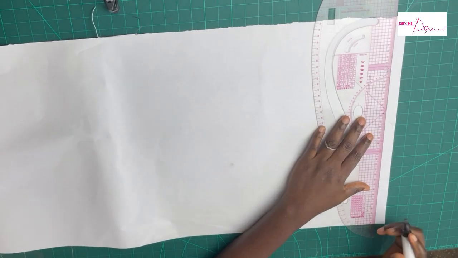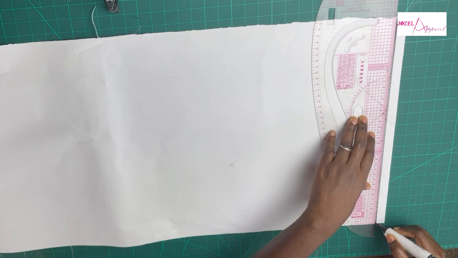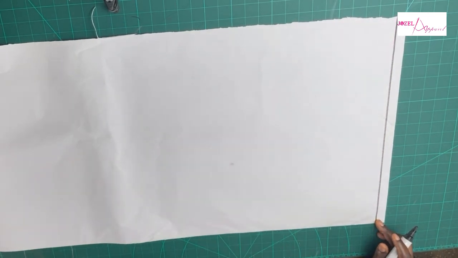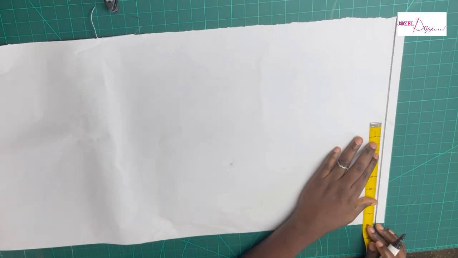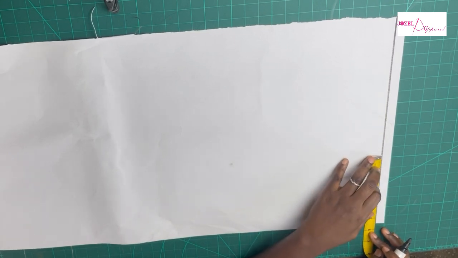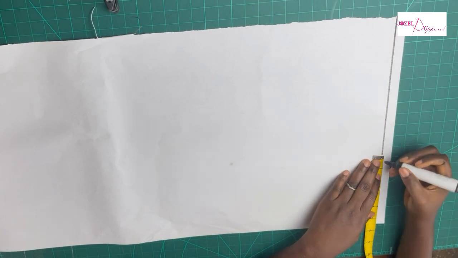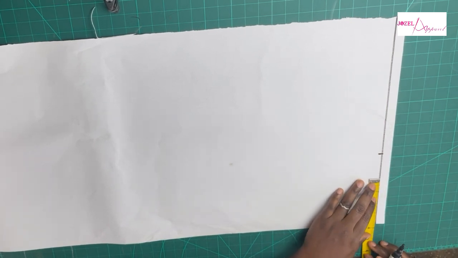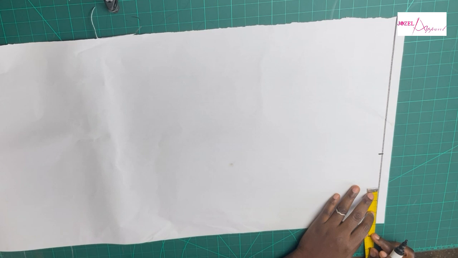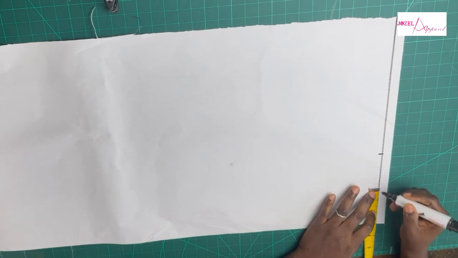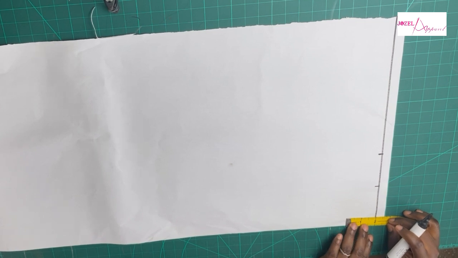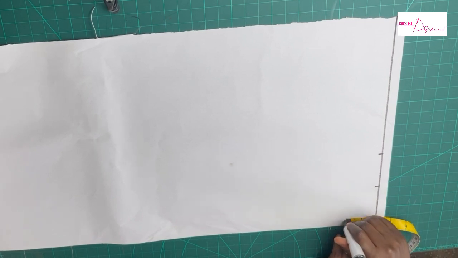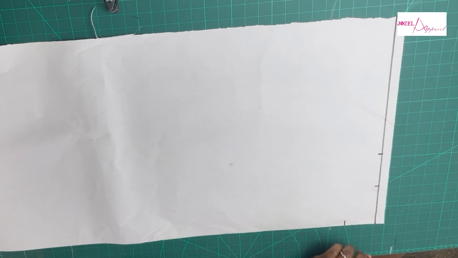I'm going to start off with drawing this reference line at the top here. This will serve as my shoulder line. So I'm going to go in with half of my shoulder length measurement, then I'm going to mark it out this way. Then the next I'll do is to input my neck measurement. I'm working with 3 by 2 inches, so 3 for the width and then 2 for the depth. And I'm going to go ahead and then draw my neck line this way.